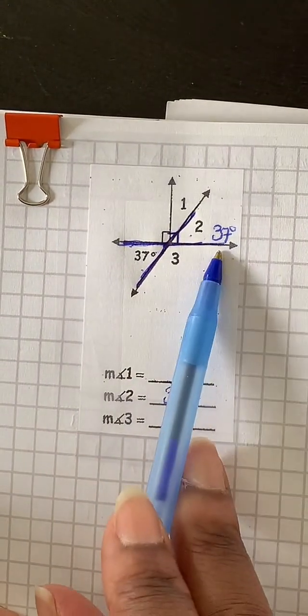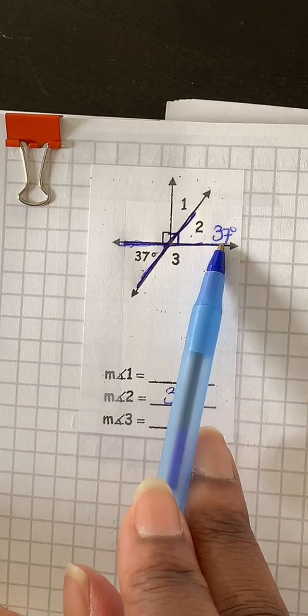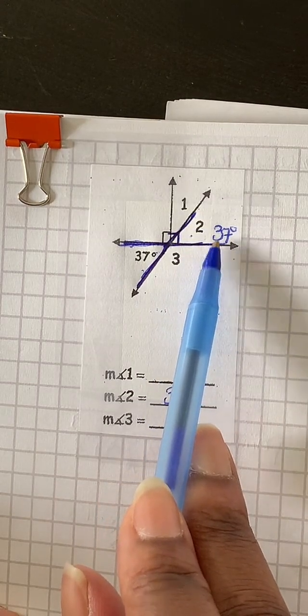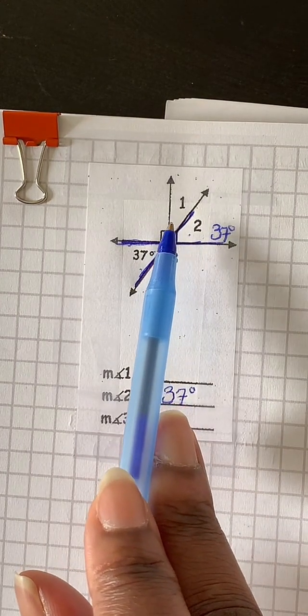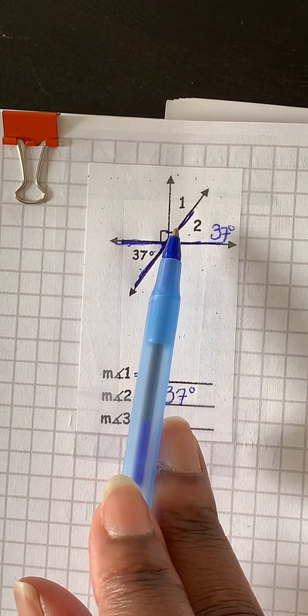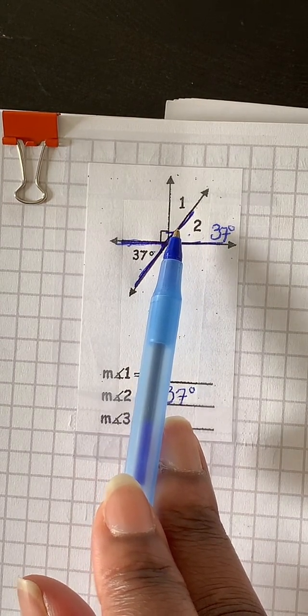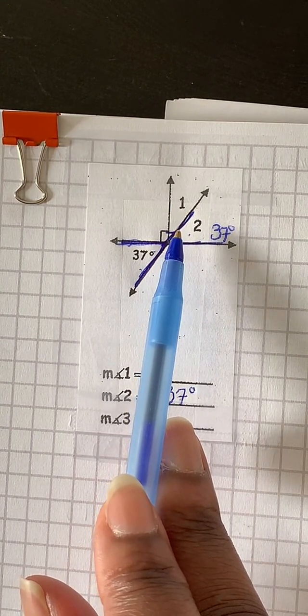All right, so if angle 2 is 37 degrees, what is angle 1? If they're supposed to be complementary, what is the measure of angle 1?